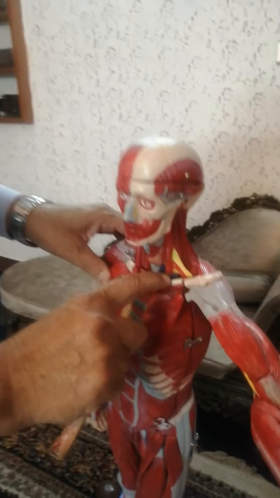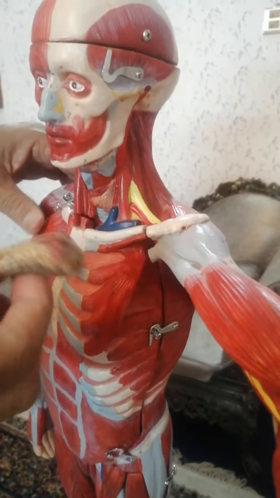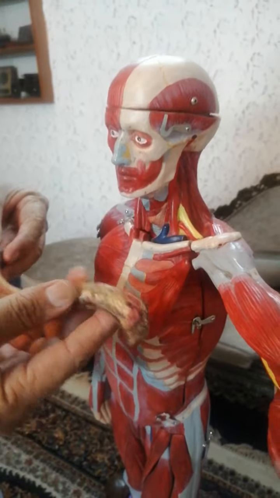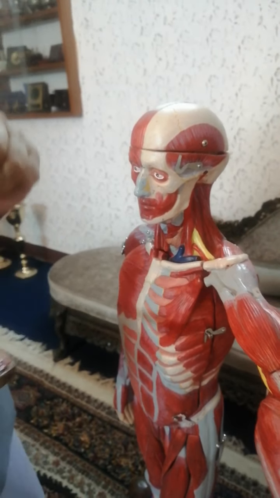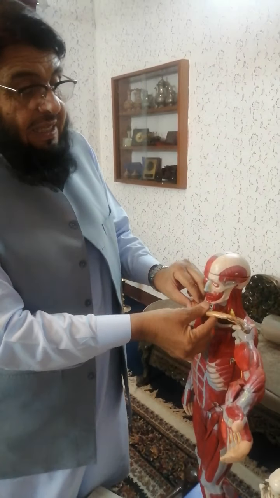The topic for today is clavicle. Look, this is the clavicle bone. Note the point that the clavicle is a long bone which lies horizontally.